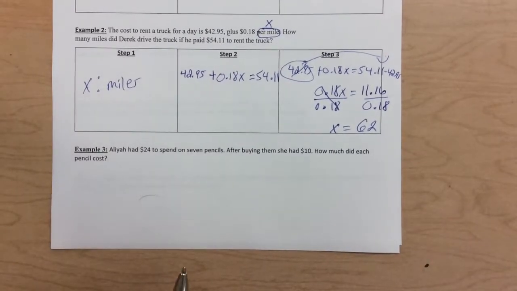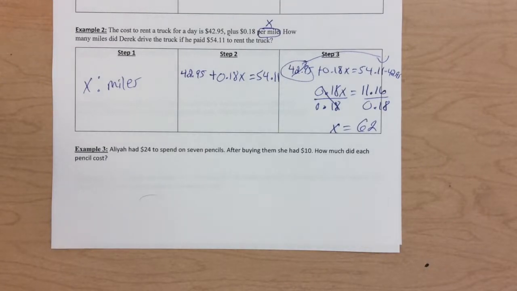Moving on to the next problem. It says Aaliyah had $24 to spend on 7 pencils. After buying them, she had $10. How much did each pencil cost?